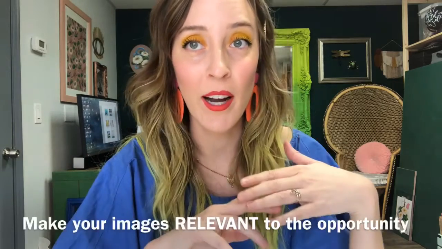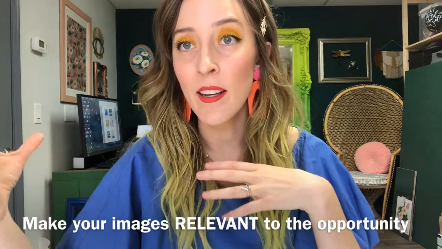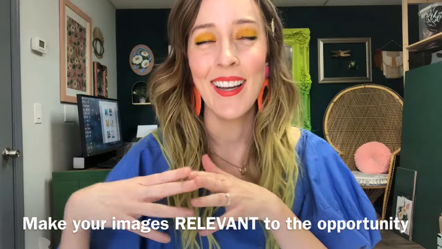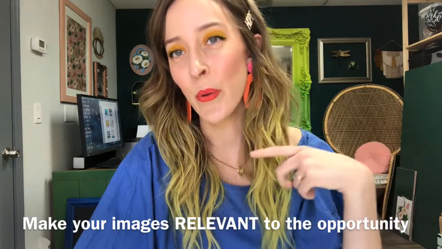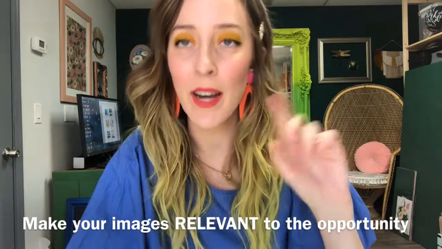Your image list is going to be the absolute best work that you have done and or work that you've done that is most relevant to what you're applying for. So if you are applying for something that is 3D, you want to show off any 3D artwork that you've done. It kind of doesn't make sense to include only paintings if you are applying to build a sculpture of some sort, and vice versa.